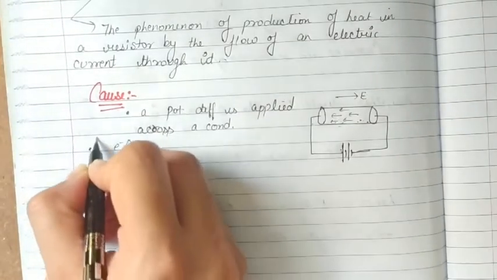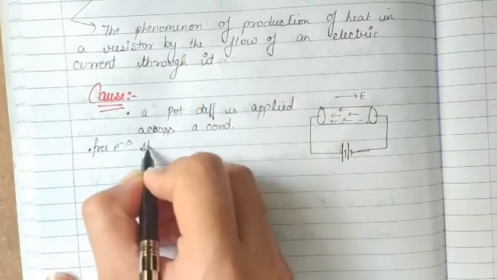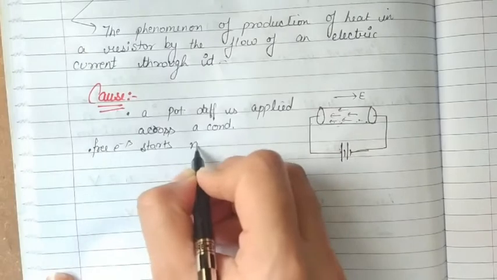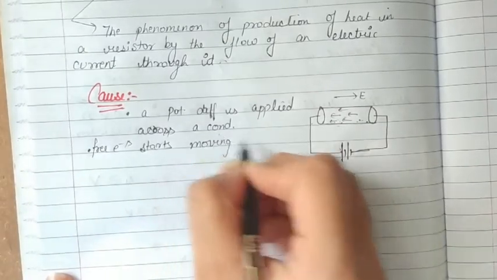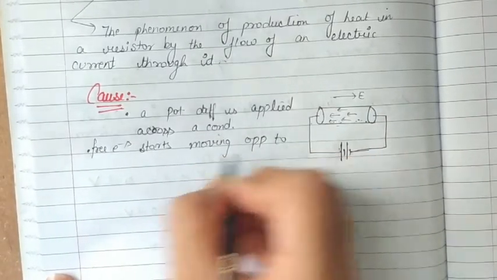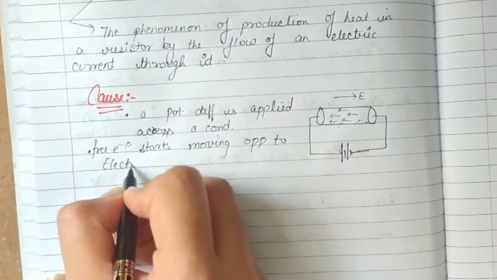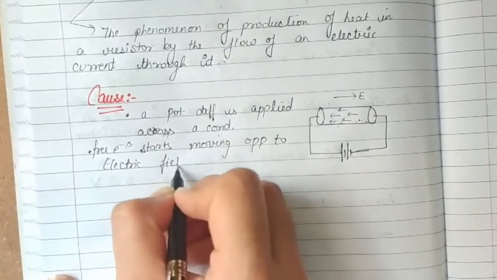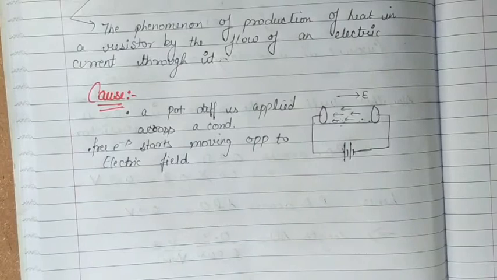Electrons, or we can say free electrons, start moving opposite to the electric field acting across the conductor.